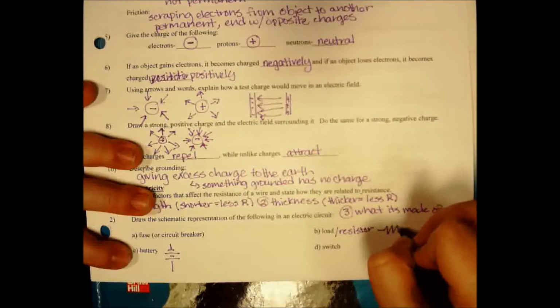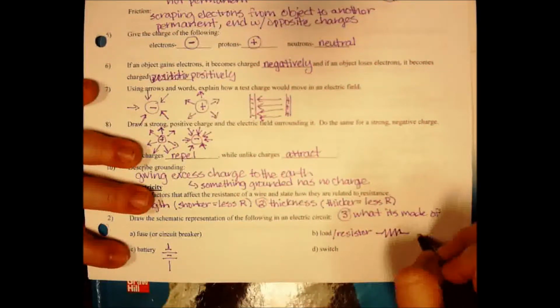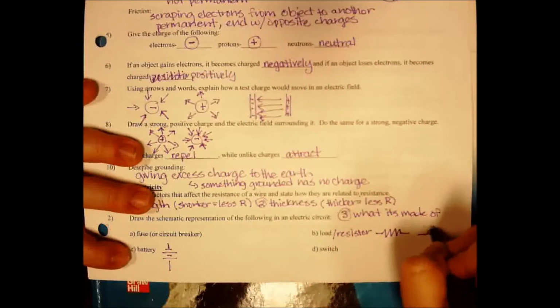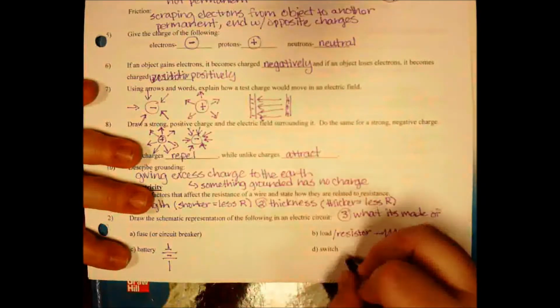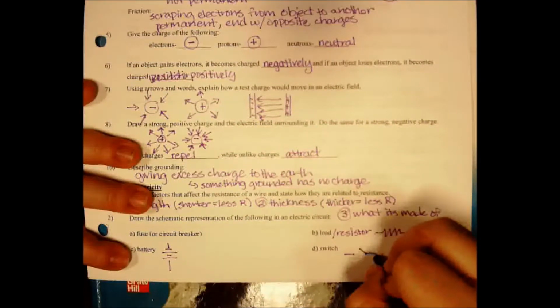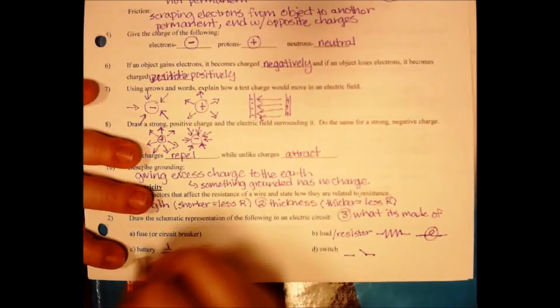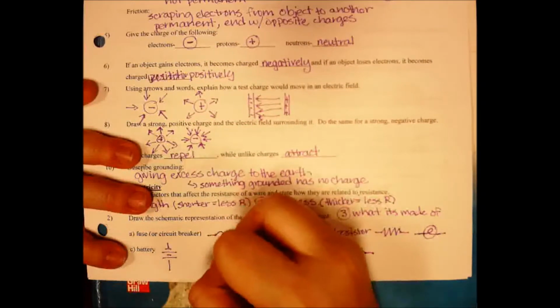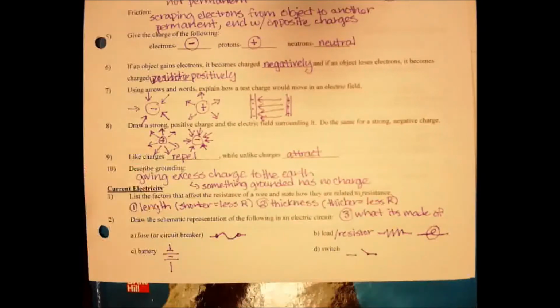And it looks like a squiggle or monster teeth. Technically, a load could also be a light bulb, which looks like that. But in this class, it's usually going to be a resistor. A switch looks like exactly what it says it is. Looks like that. It can be open or closed. A fuse or a circuit breaker is drawn like this, like a kind of squiggle.